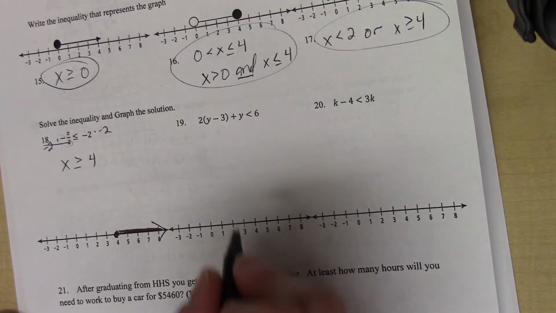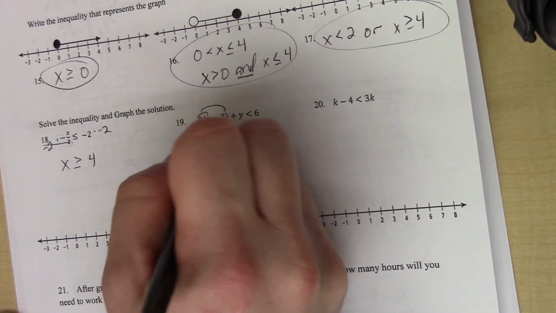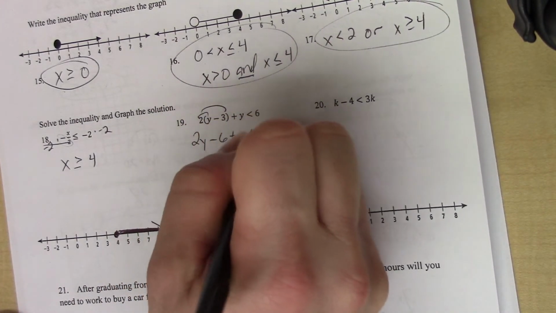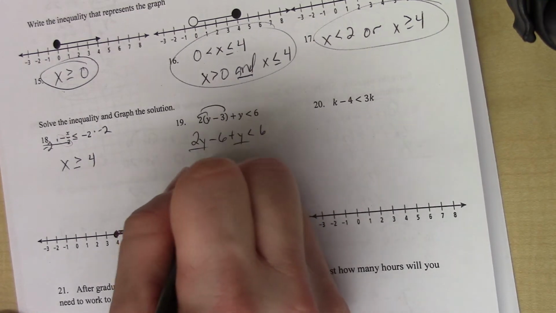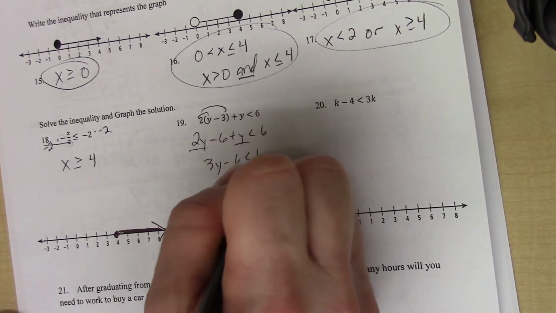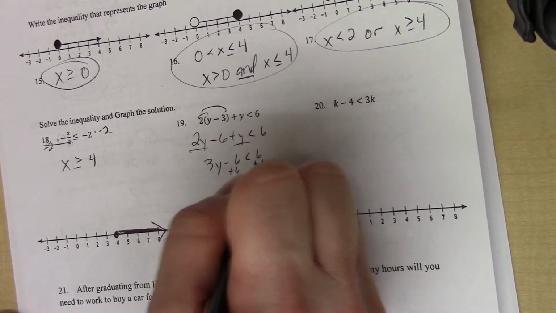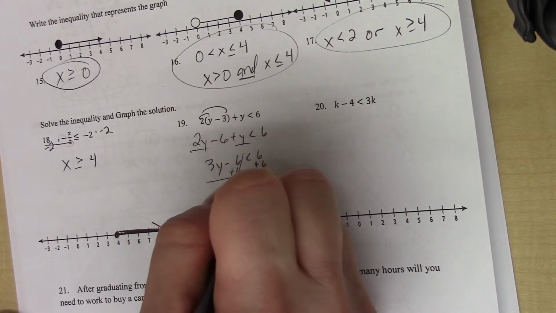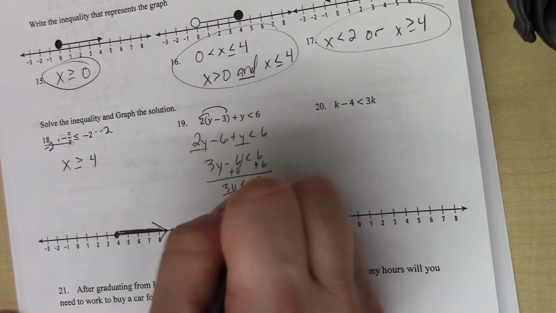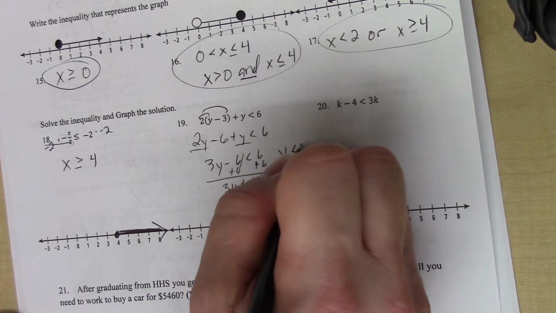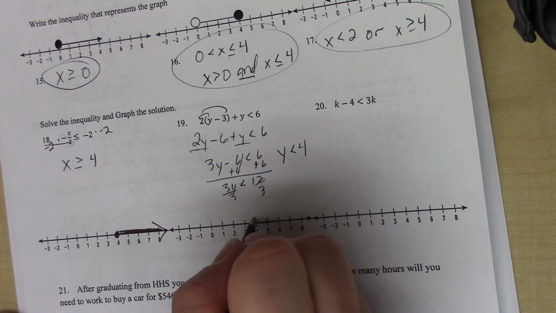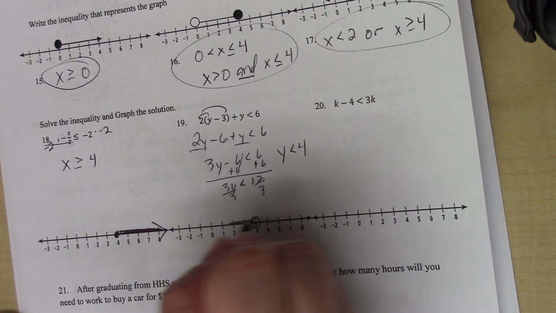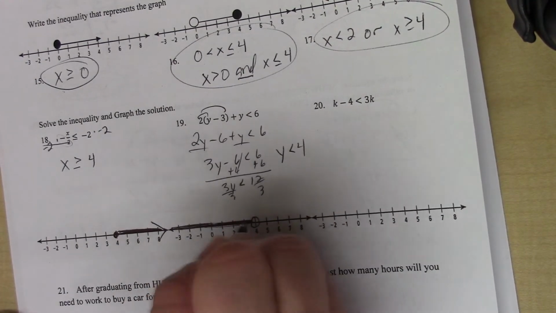Okay. Here I'm going to distribute, get 2y minus 6 plus y is less than 6. Combine my like terms to get 3y minus 6 is less than 6. Add 6, a couple of steps all at once here. And then divide by 3 to get y is less than 4. So I'm going to have an open circle at 4 and shaded less than, so this way.